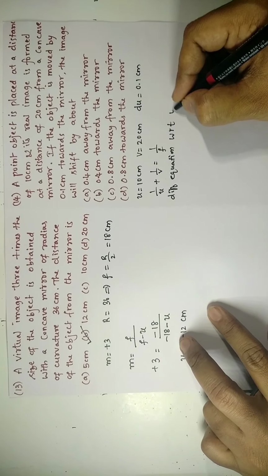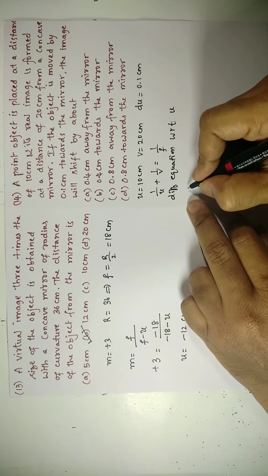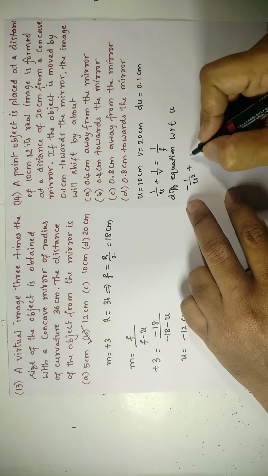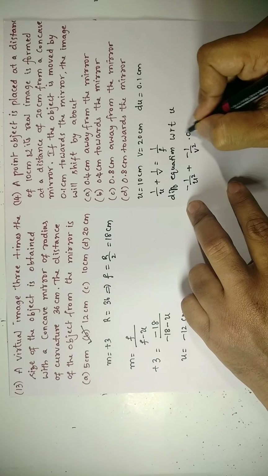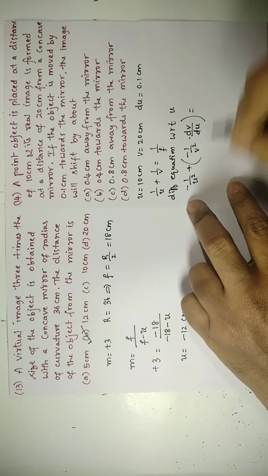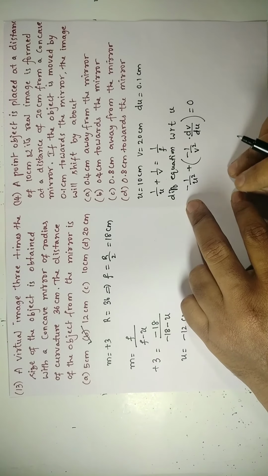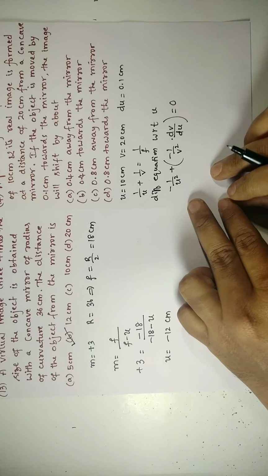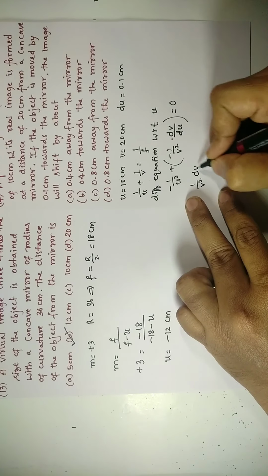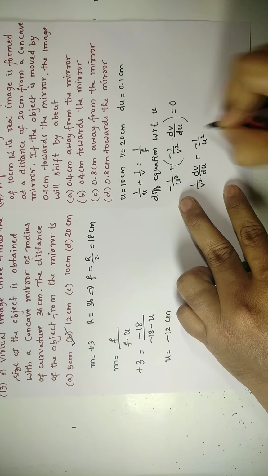So let us see that. If you differentiate this equation with respect to u, the first term will be minus 1 over u square, plus minus 1 over v square into dv by du, which will be equal to, as the focal length of a mirror is constant, differentiating a constant will give you a result equal to 0. Now rearrange this equation. So you can write that 1 over v square into dv by du is equal to minus 1 over u square.